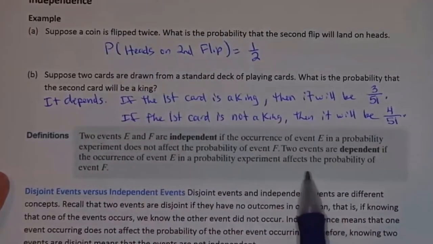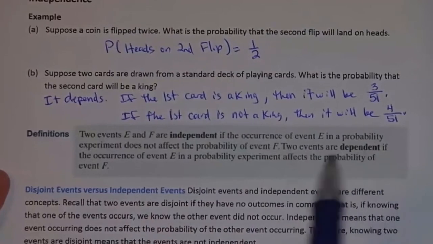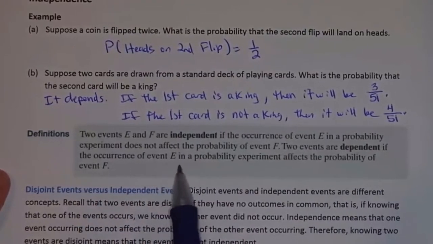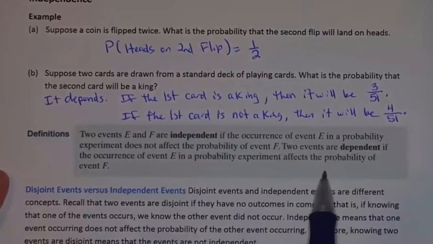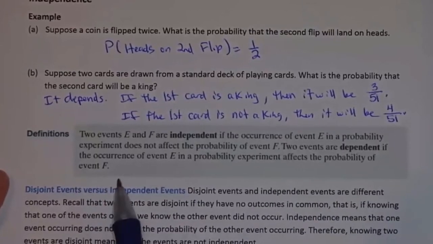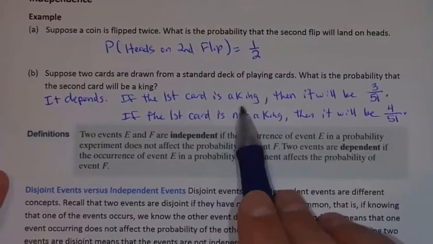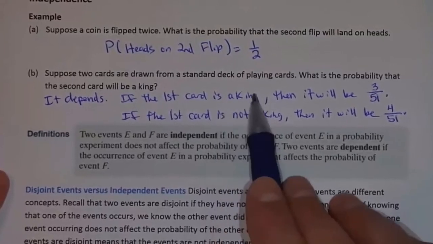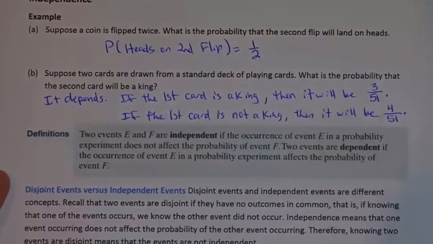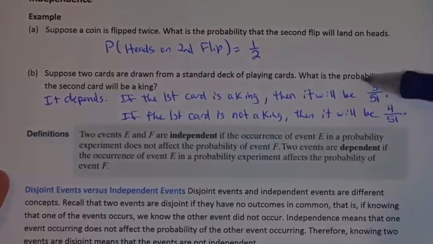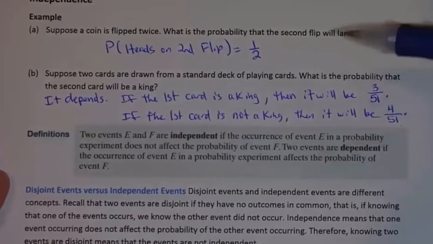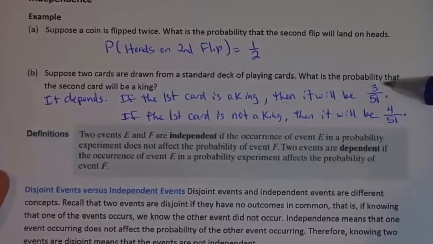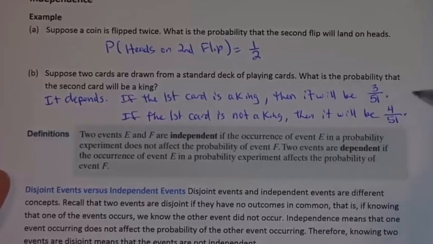Two events are dependent if the occurrence of event E in a probability experiment affects the probability of event F. So again, the first card and the second card in my second example, those are dependent events because the probability of the second event depends on the outcome of the first event. The probability of the second card being a king depends on whether or not you got a king in the first event, in the first card.